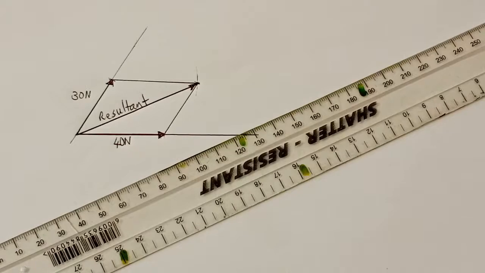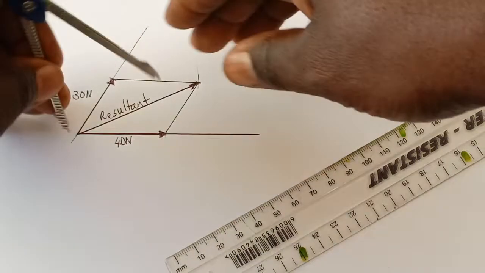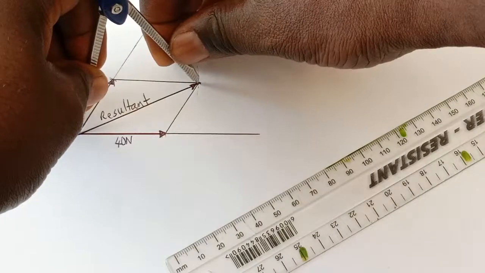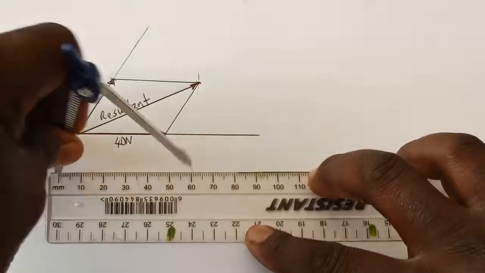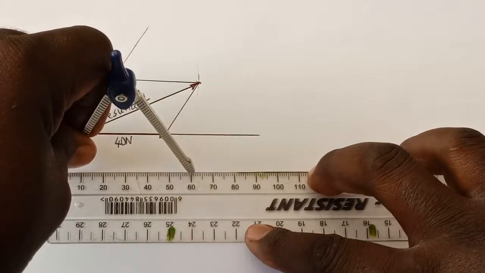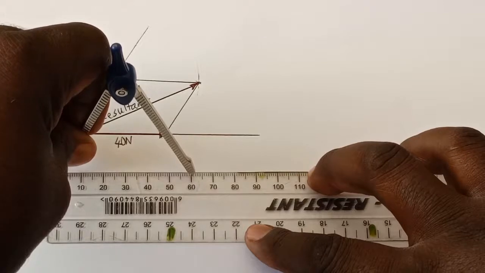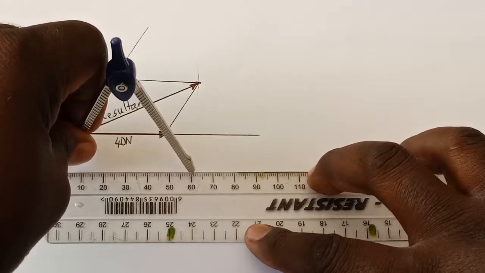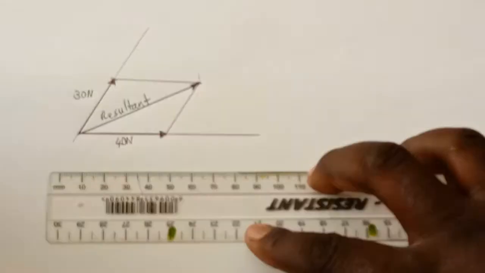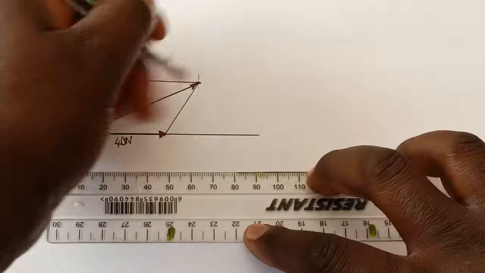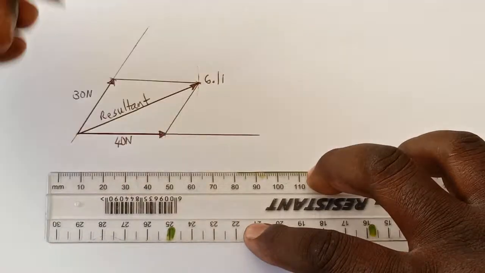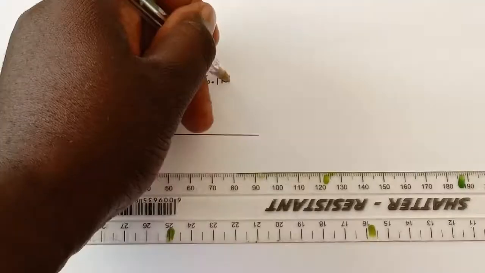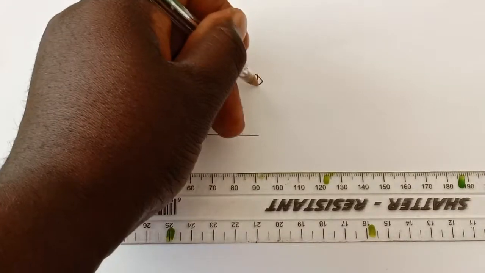Right. Now, you then measure the length of the diagonal. You use a pair of dividers to do that. This is how you do it. So you open to that, and then go on the ruler above the measurement. You then have the measurement as accurate as possible. So that's 61 newtons according to that. So 6.1 centimeters, which will be transferred using our scale to 61 newtons.